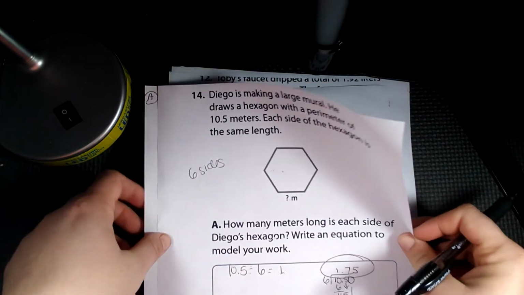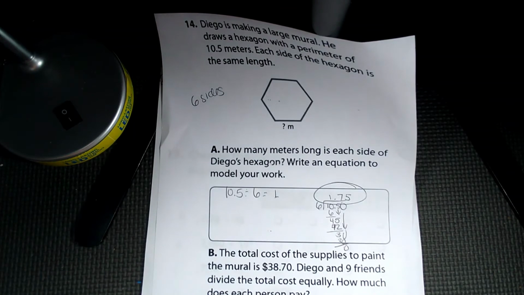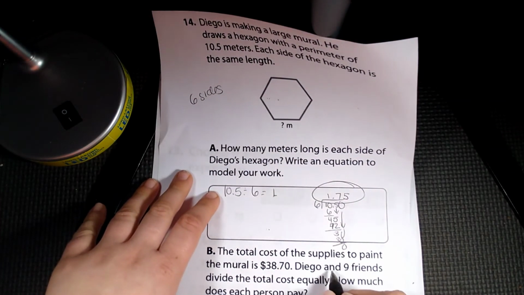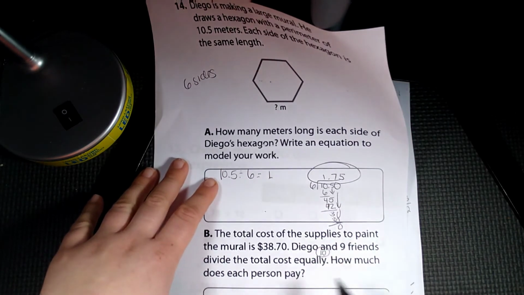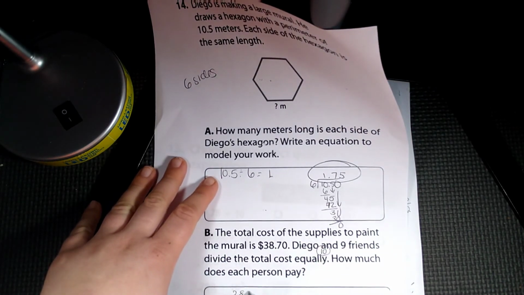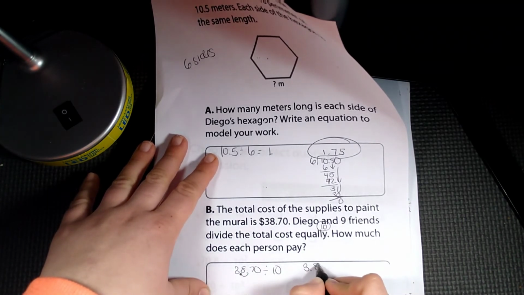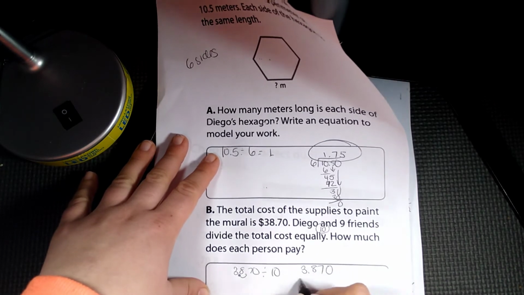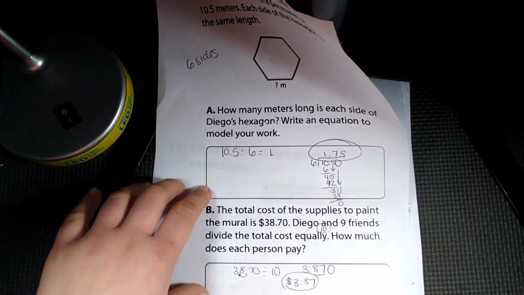The total cost of the supplies to paint the mural is $38.70. Diego and 9 friends divide the cost equally. So that means there's 10 because it's Diego plus his 9 friends. How much does each person pay? So we have $38.70 divided by 10. If I move my decimal point over here, and if it's money, then we do the first 2 decimal places, $3.87 each.